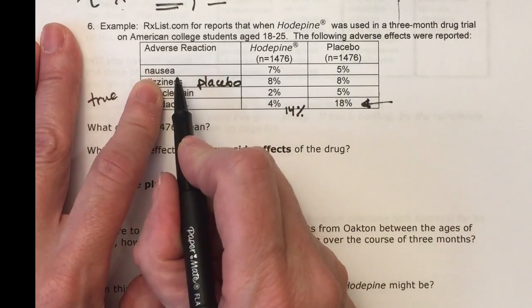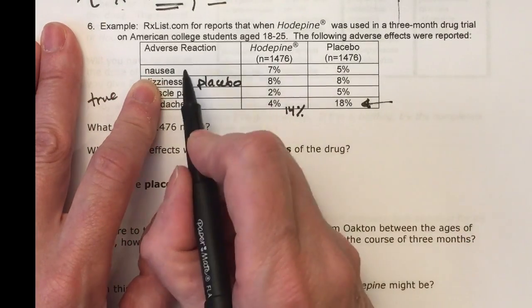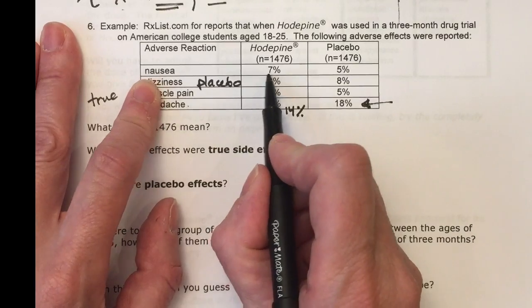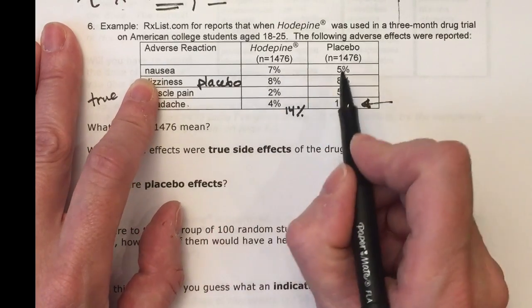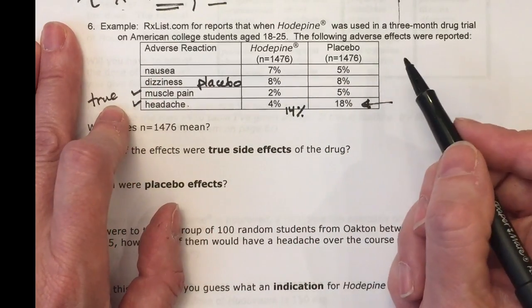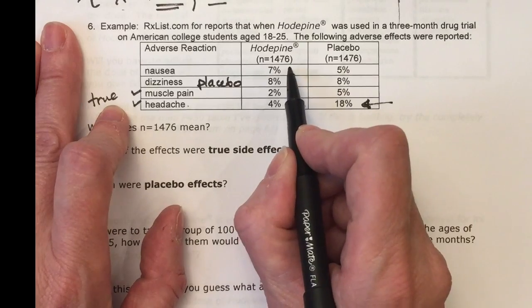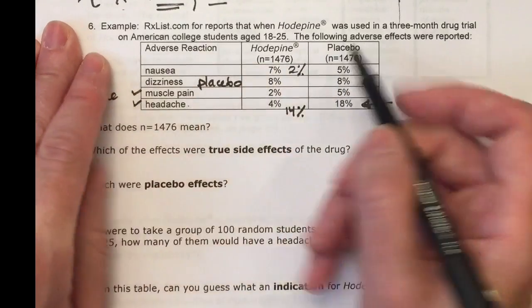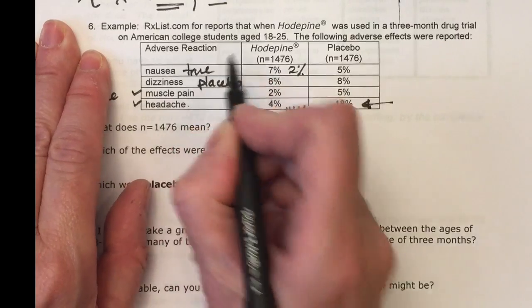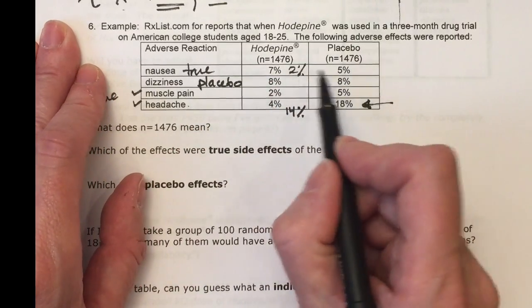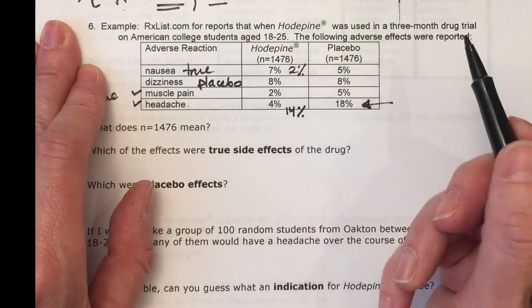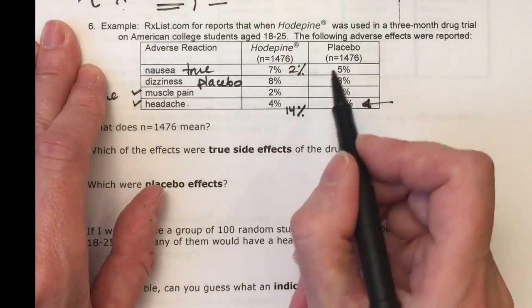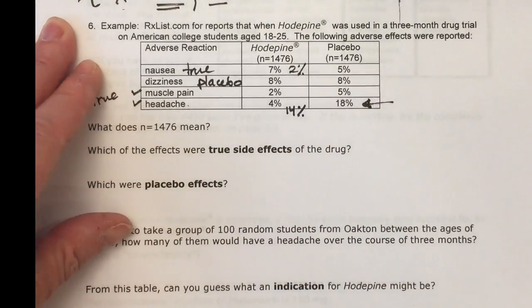And here, a patient said, oh, I got nausea. So 7% of the patients who took the drug were nauseated, and 5% on the placebo were nauseated. So you could say, well, 2% of people who weren't going to be nauseated got nauseated, and that might have been a true effect of the drug. Now, if there were only 10 people in the study, that would be too small of a difference to be statistically significant. But when you have 3,000 people, it might be significant.